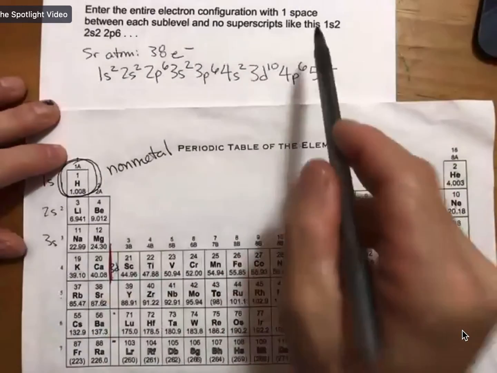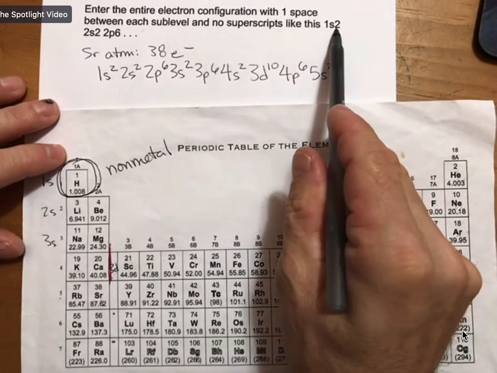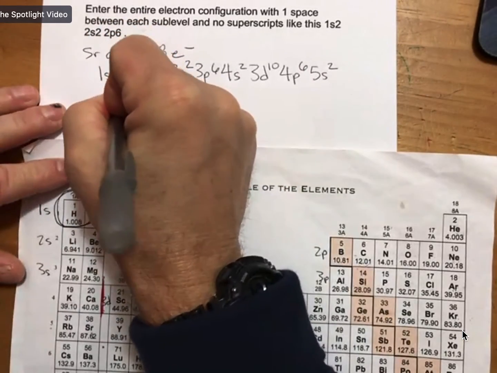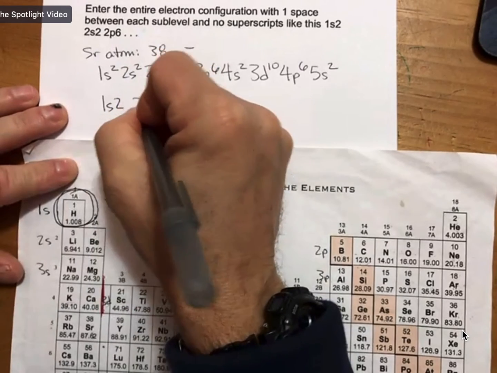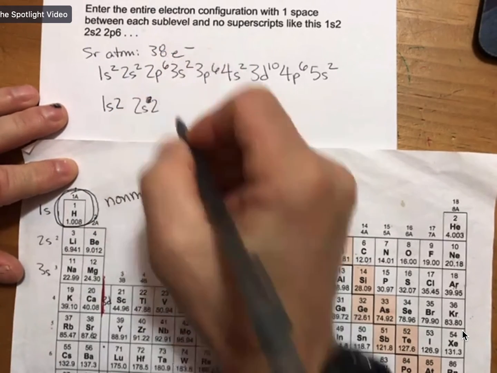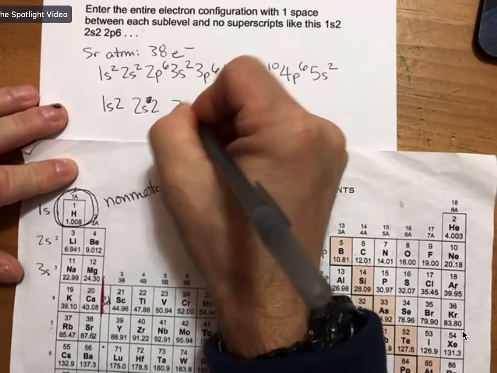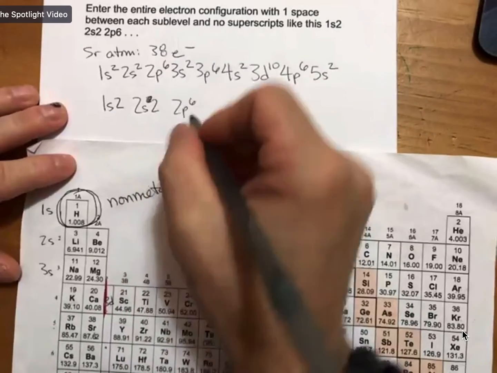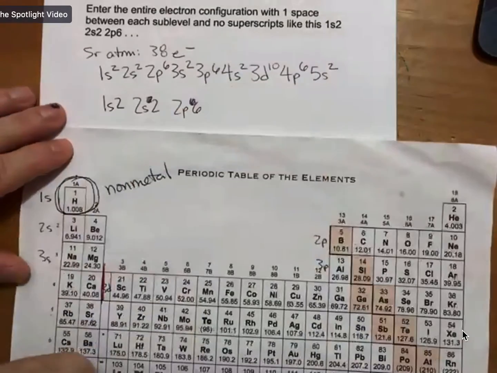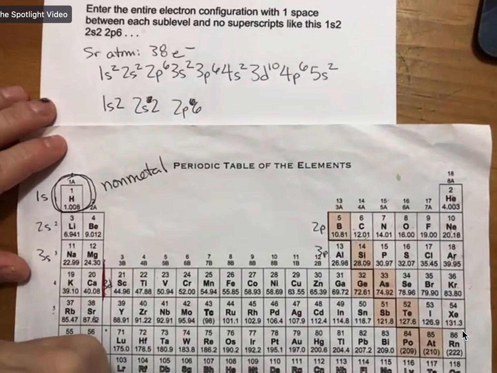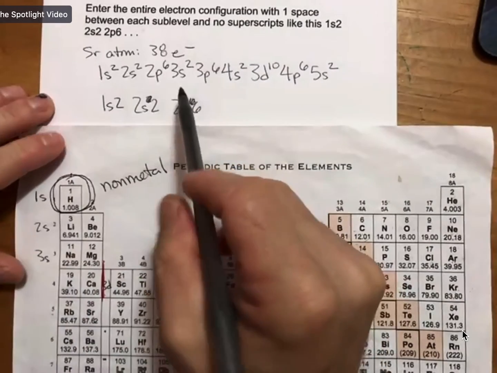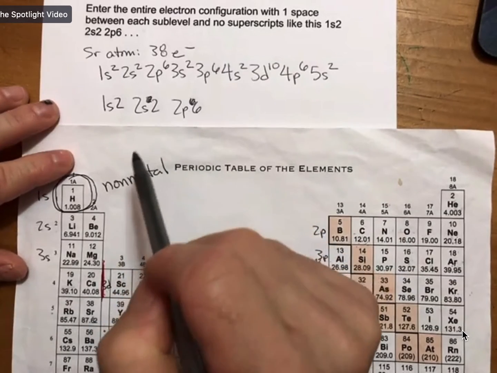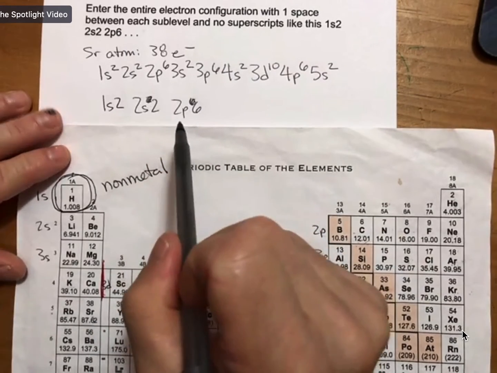Now, when you enter it in, we don't take superscripts, so you're going to be entering it as 1s2 space 2s2 space 2p6 and so on, and I can't help it. I keep making the superscripts. There we go. So we won't do superscripts, just all regular. I don't know if answers take superscripts anyway, so I don't think you can actually do it. I don't know though.